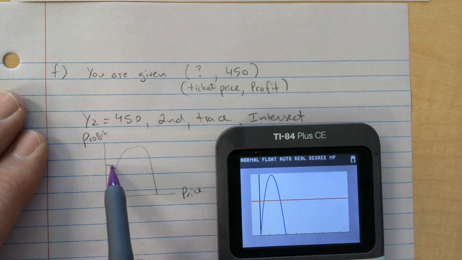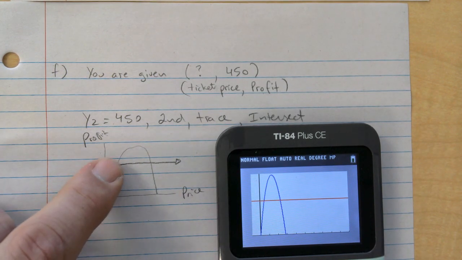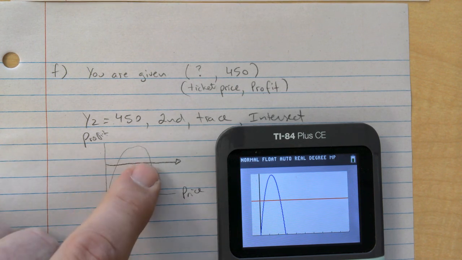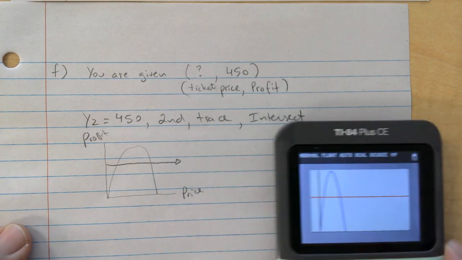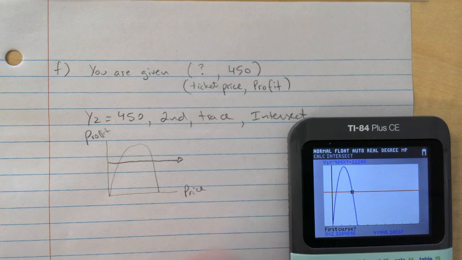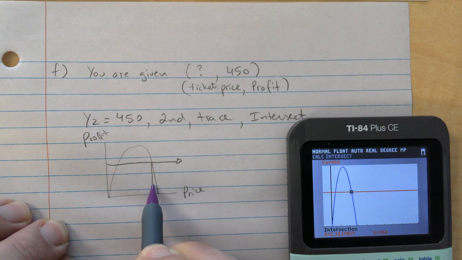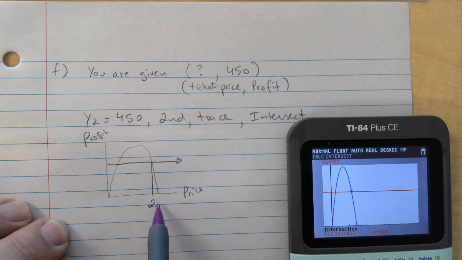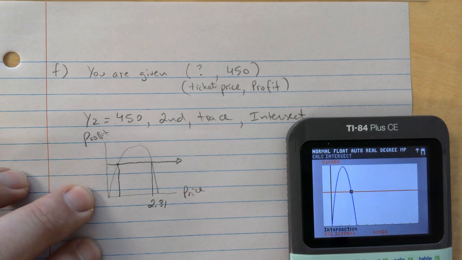Just to have an approximate, this is just a sketch. I'm not graphing it, right? But there are two instances, there are two prices you can charge to make $450. That's interesting, isn't it? Well, let's go ahead and find those. Second trace 5. There. I passed by the first one, so I'm just going to stick with that one. And the X value here is 2.31.